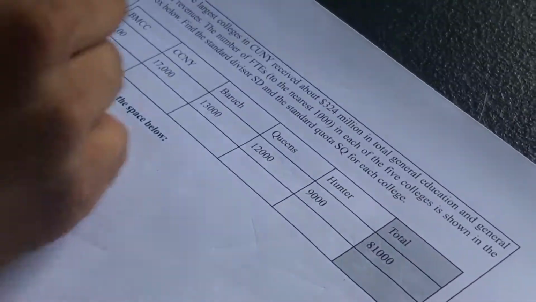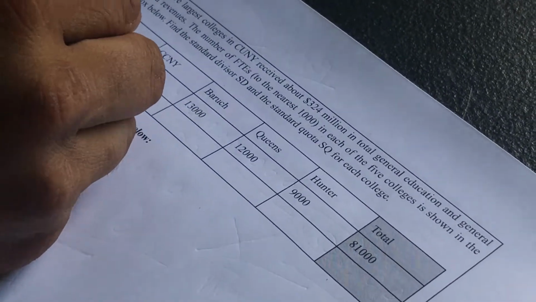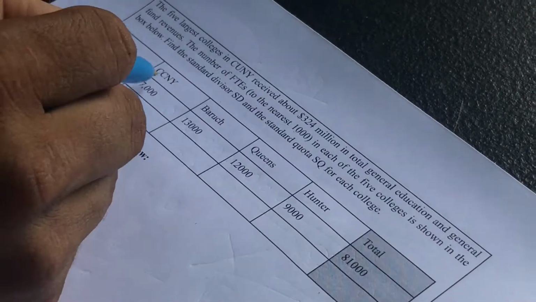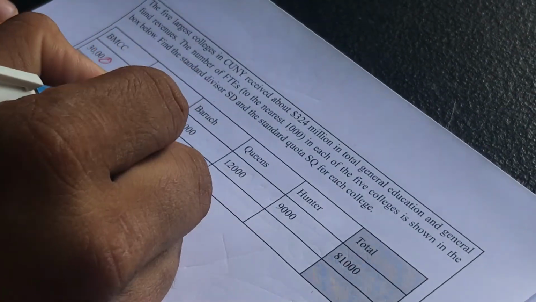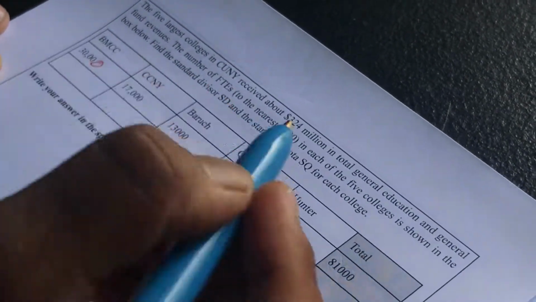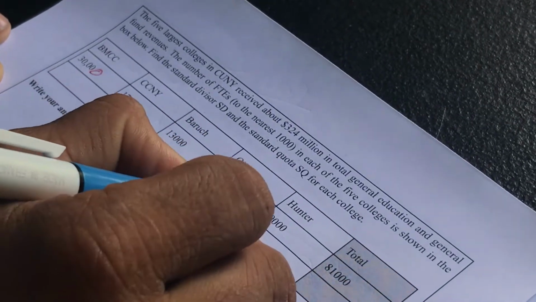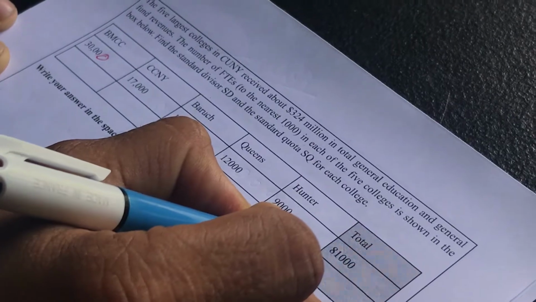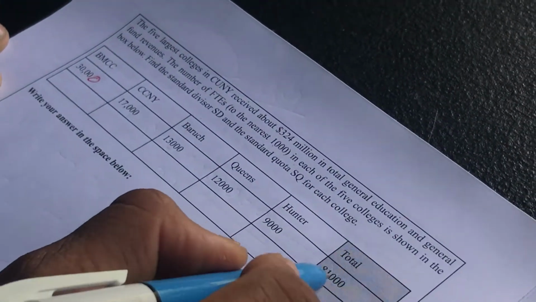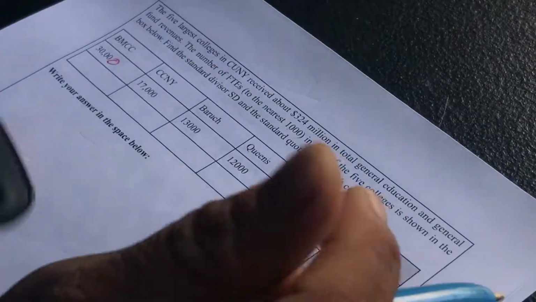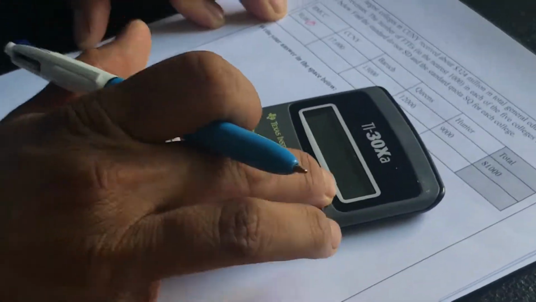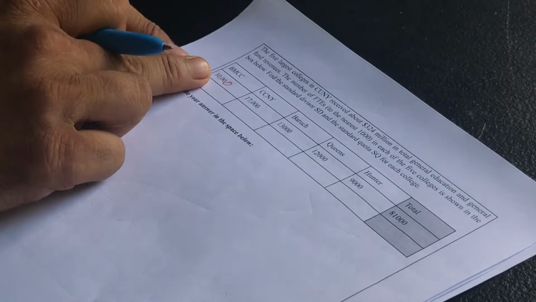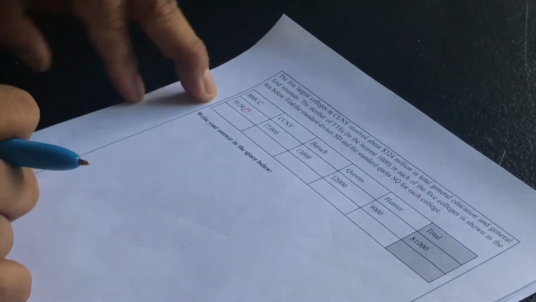So these are the students: BMCC has 30,000, CCNY, that was a typo, 17,000, Baruch 13,000, Queens 12,000, Hunter 9,000. And the total is 81,000.